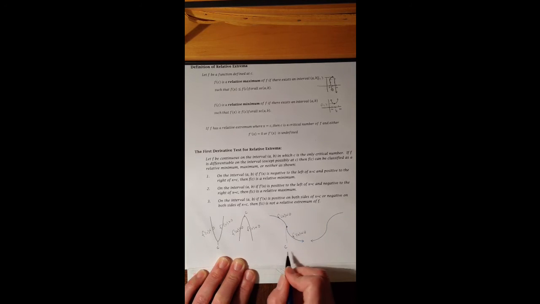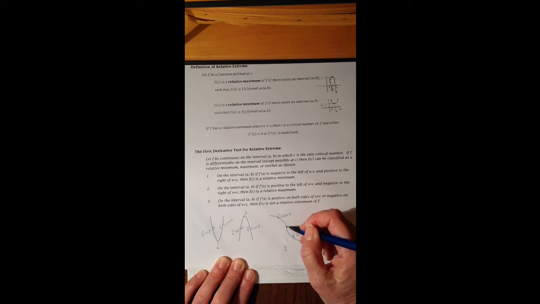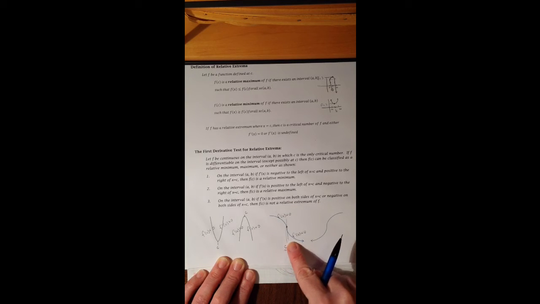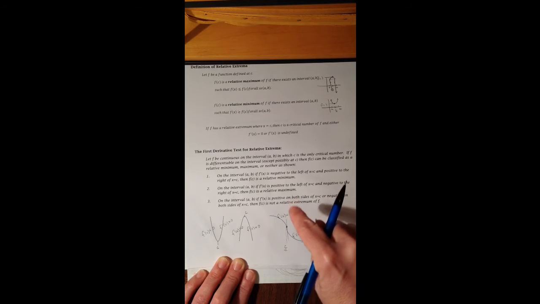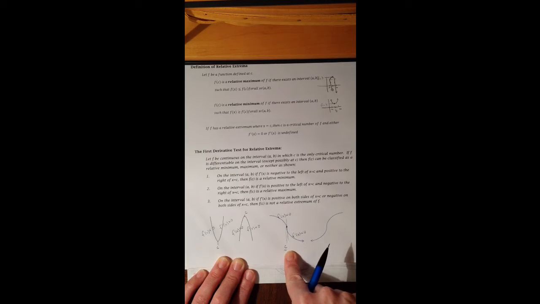It still is a critical value. C is still a critical value because the derivative at this point is undefined. The slope of the tangent line right there is undefined. And so C would come up as a critical value, but when you checked it to see if it was a max or a min, you'd have to say, oh, it's neither. And the same thing would be true here.